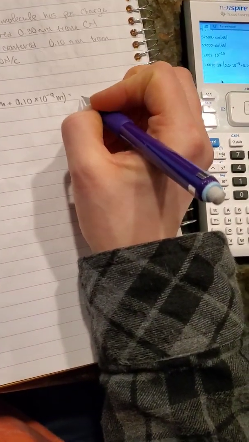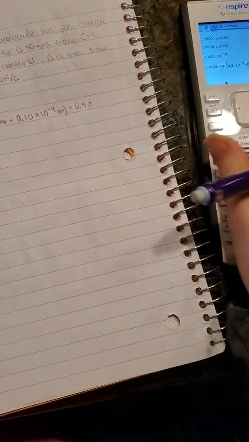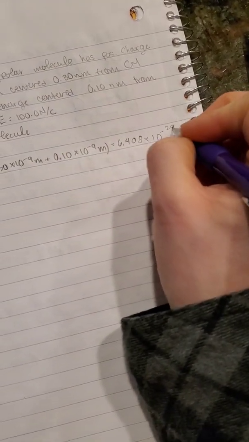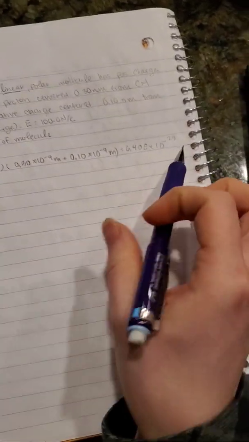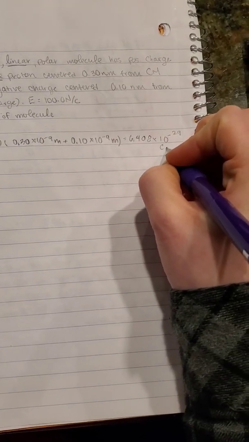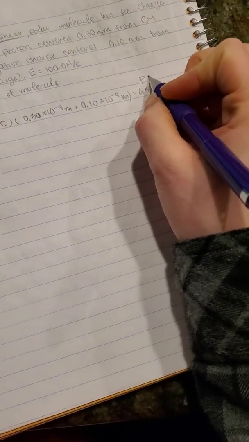Okay, so what I'm getting as the answer is 6.408 times 10 to the negative 29, which makes sense. Yep. Oh, by the way, let's make sure we do our units. So it's going to be coulombs times meters. And so that is our dipole.